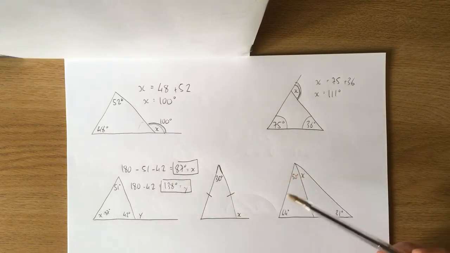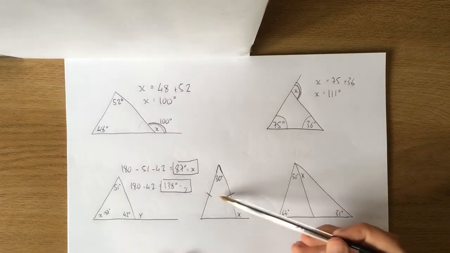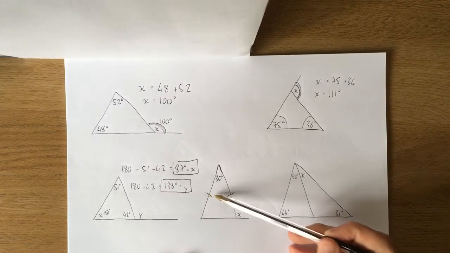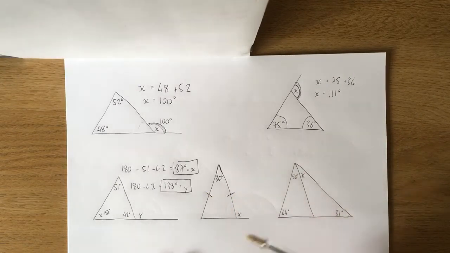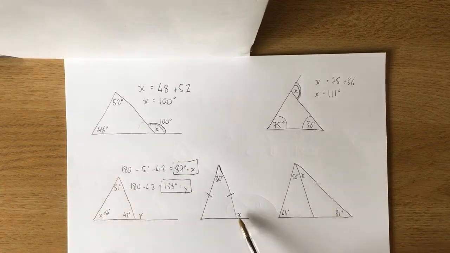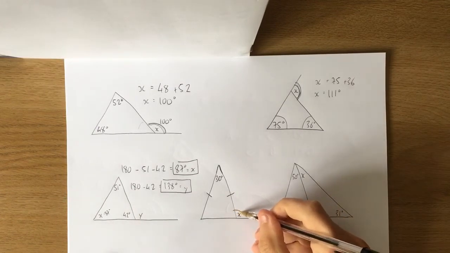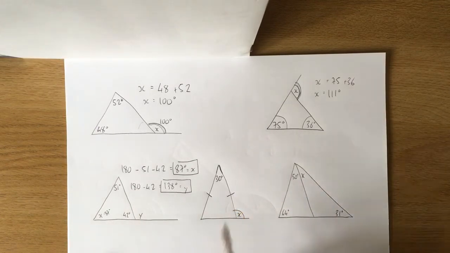Next one is just here because I think one of the questions in your book uses these kind of symbols, and it's to run through what they mean. Because if we look at this question straight away, it looks like we mightn't have enough information to solve it. I'm looking for the exterior angle x out here, but it only gives me one of the angles inside the triangle. So how am I going to do this one?